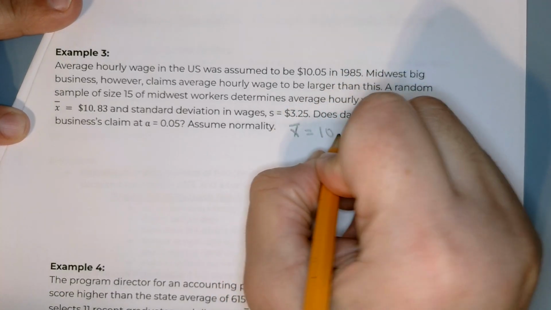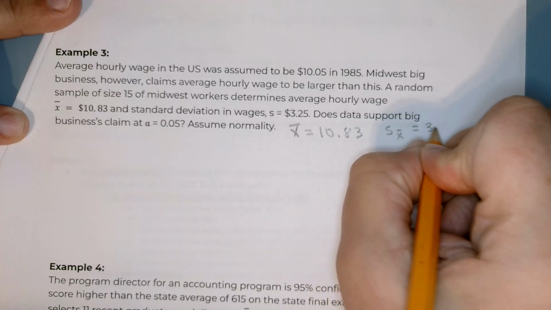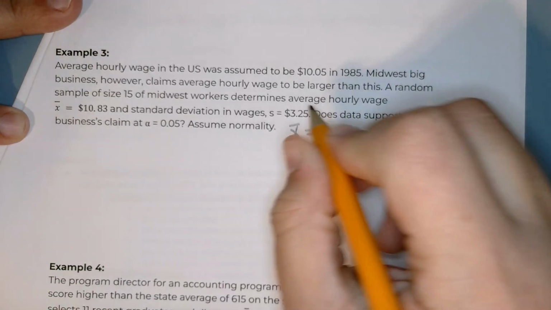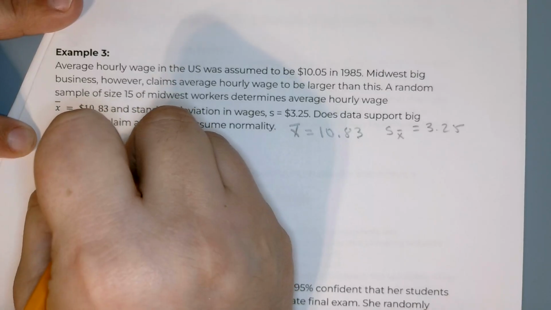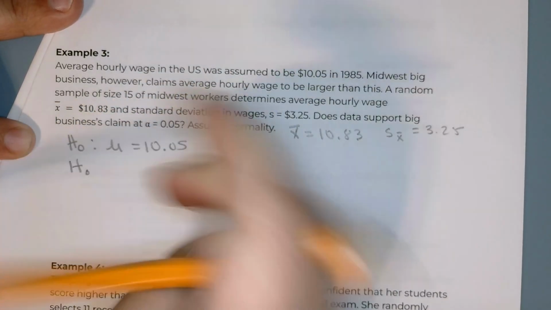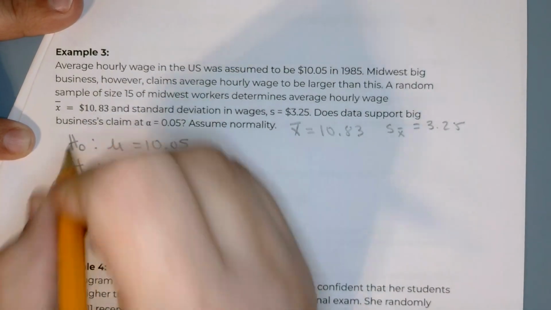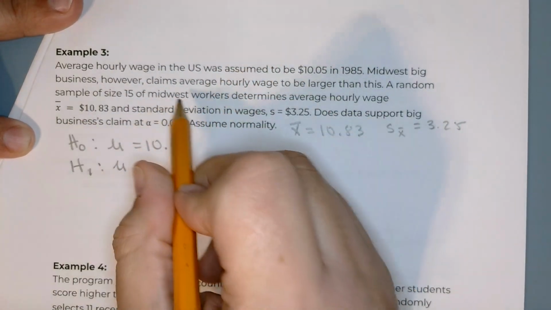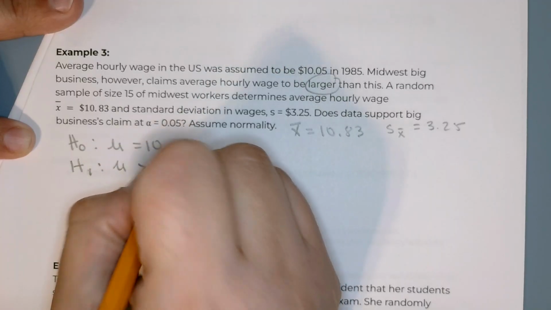So I'm just going to write down what we're given here. What else do we have? Oh, our H0 is that mu is equal to 10.05, and our alternative hypothesis, H1, is that our mu is larger, so greater than 10.05.